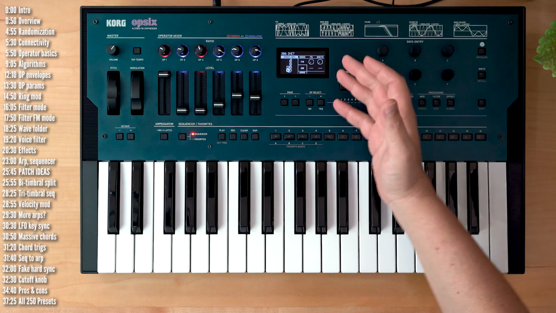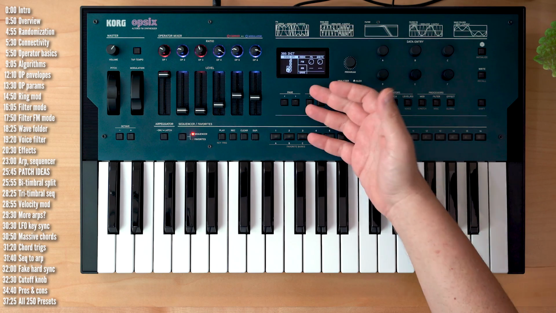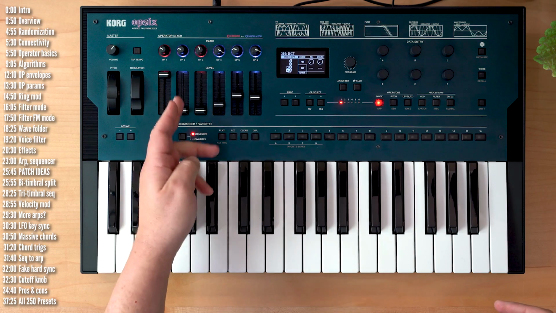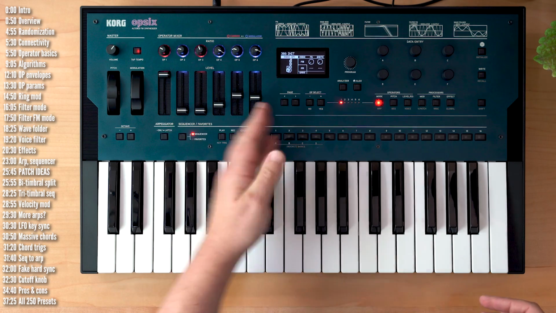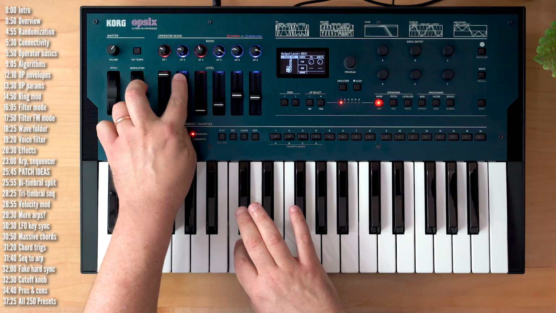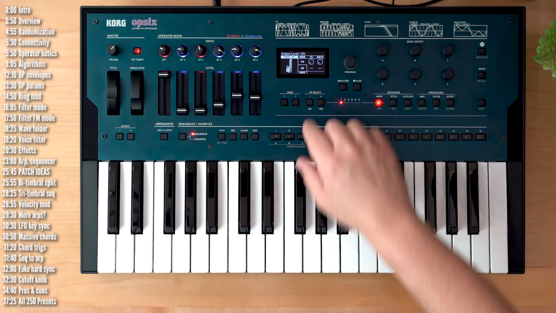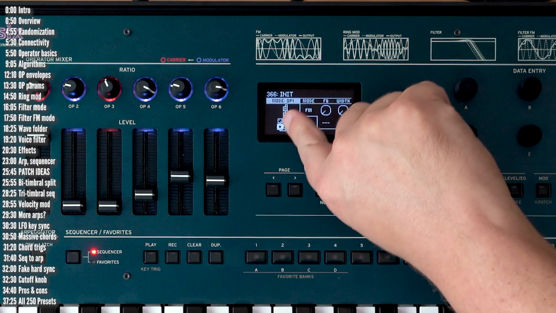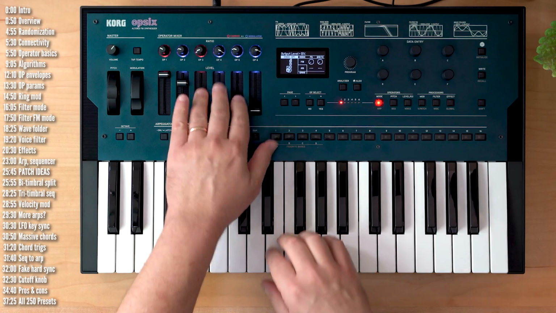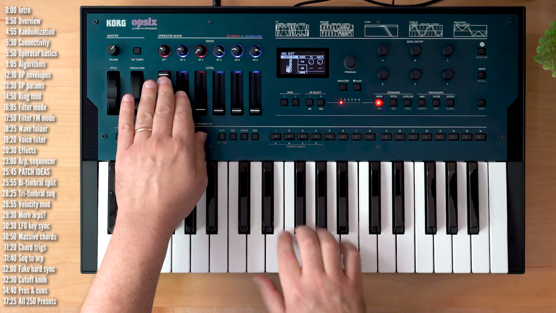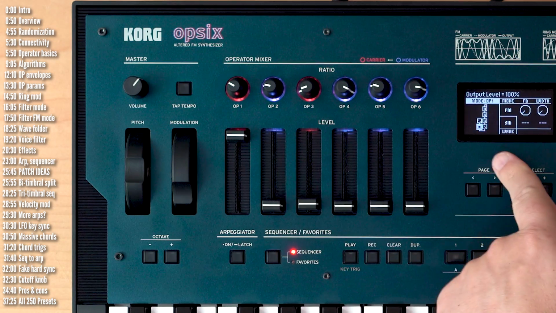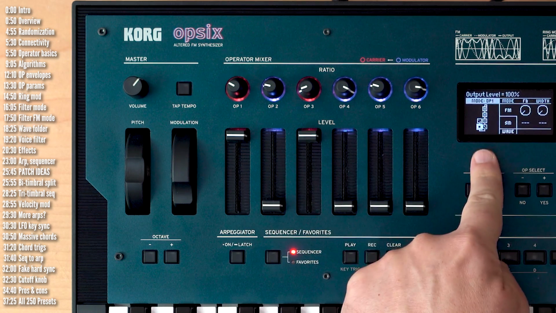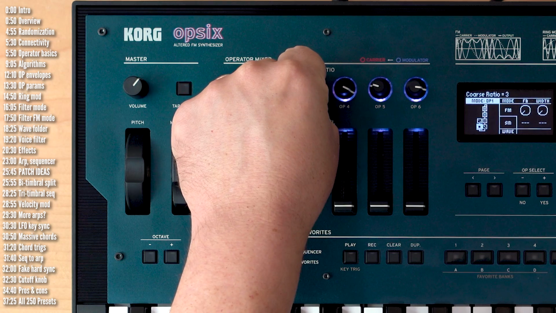Now, the last thing you need to understand is algorithms, which, like I mentioned earlier, is very simply which operator is connected to modulate which other operator. So in this algorithm, operator 2 is modulating operator 1, and you can see that in the diagram over here. This little number 2 on the die modulates operator number 1. And if we lower all of these, you can hear operator number 1 because it's connected to the output. That's what this little line at the bottom means. Operator 3 is also connected to the output. That's why we can hear it.